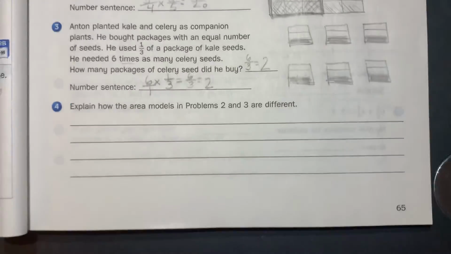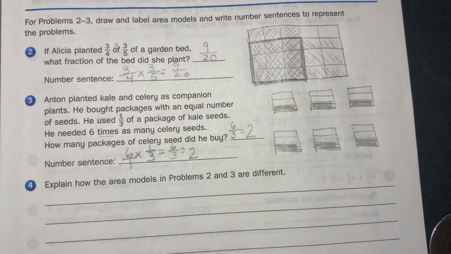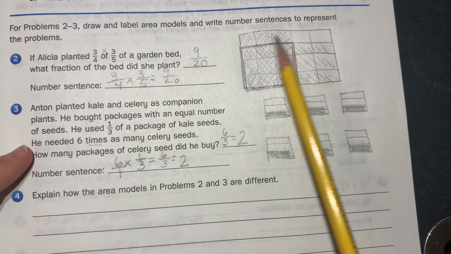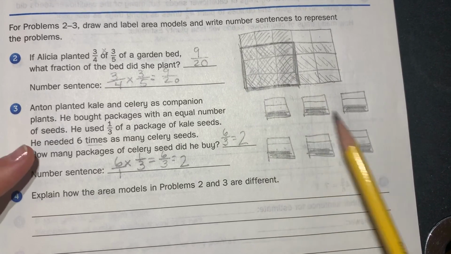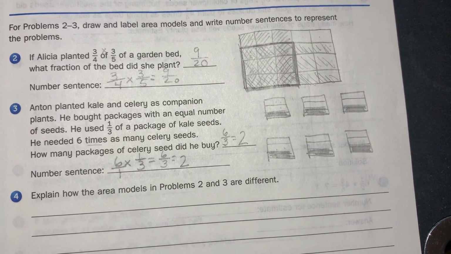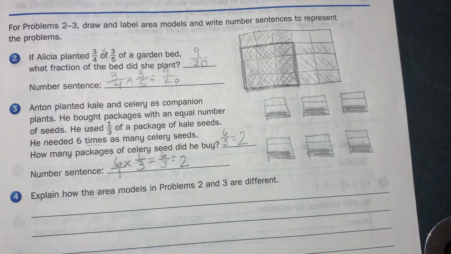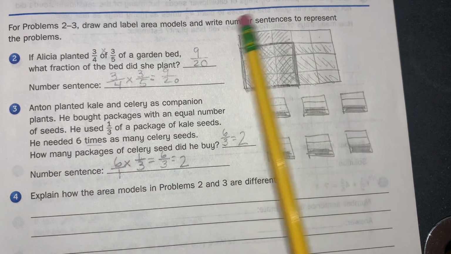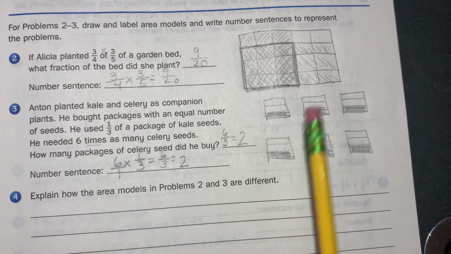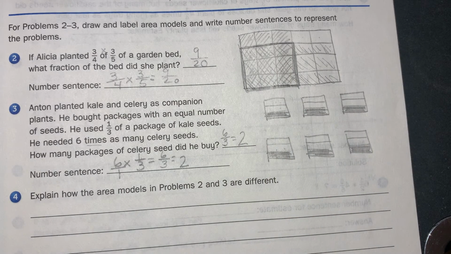And then number 4 wants us to explain how the area models for problems 2 and 3 are different. So here's our area model for 2, here's our area model for 3. They look very different, right? How are they different? What's different about them? Ava? First graph is just one big graph, and the second one is just little graphs. And why is it like that? Why is the first one a big rectangle and the second one was 6 wholes cut into fractions?